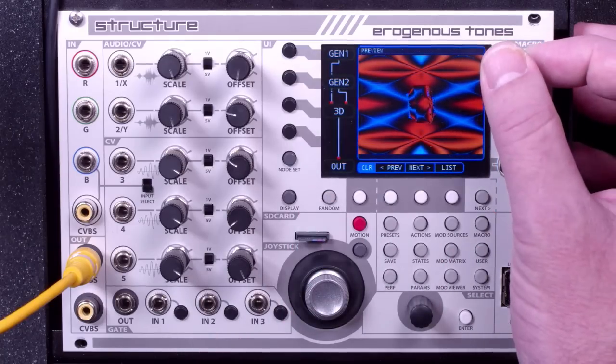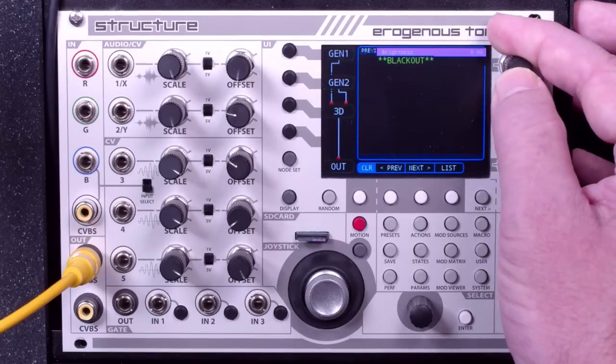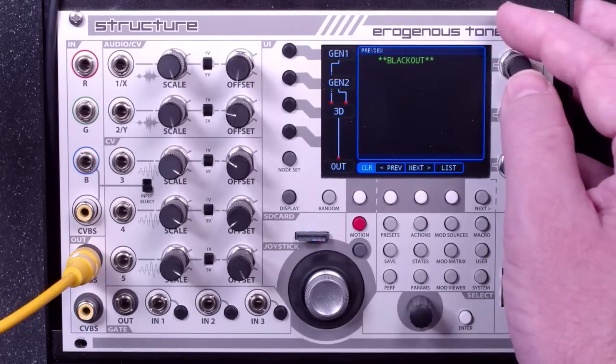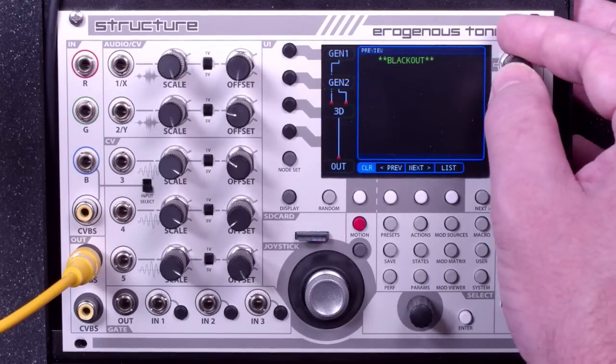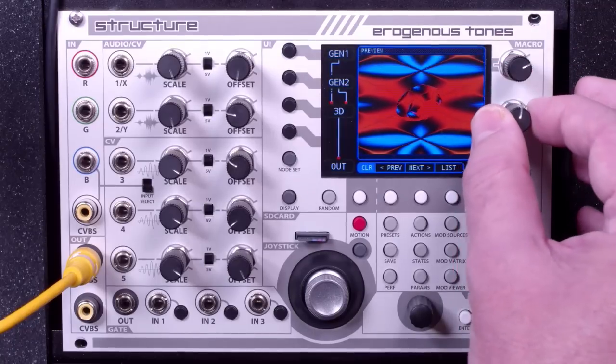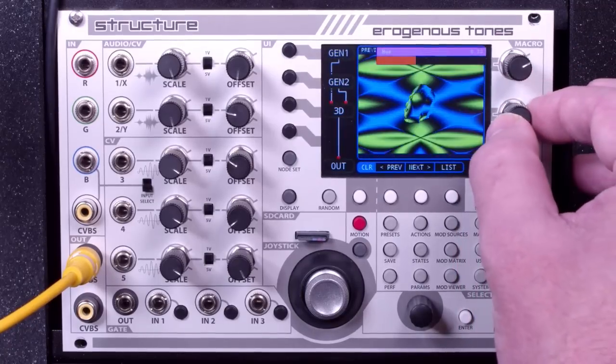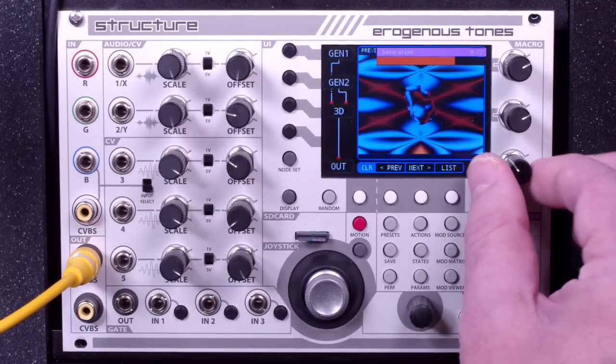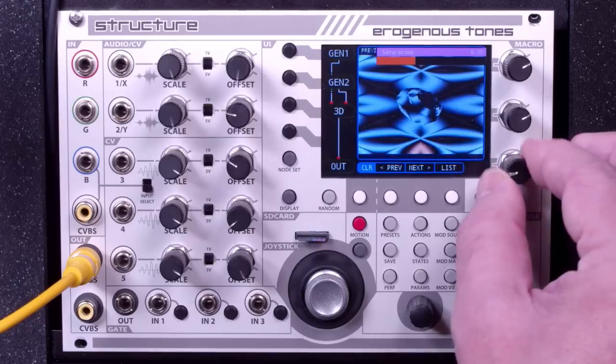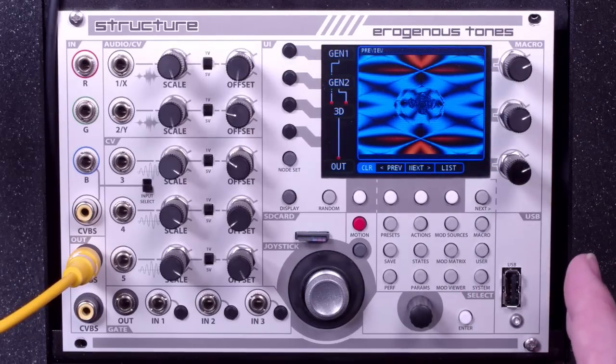So for example, by default we have the brightness, and we'll say blackout when there's nothing there, so you know that everything's plugged in correctly. We have brightness. We also have a hue shift assigned, and then we have the saturation, which we can use to pull out all of the colors if we want on those macro knobs.